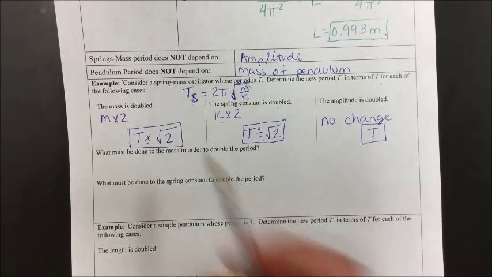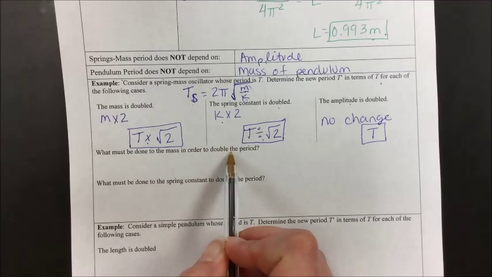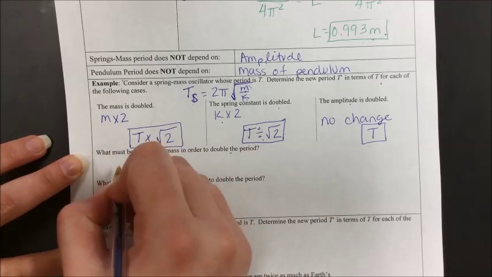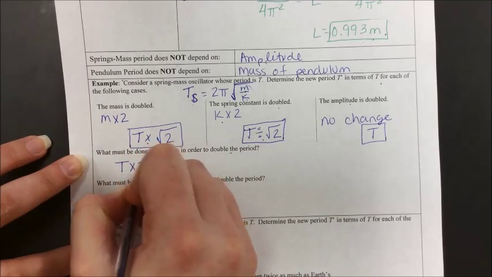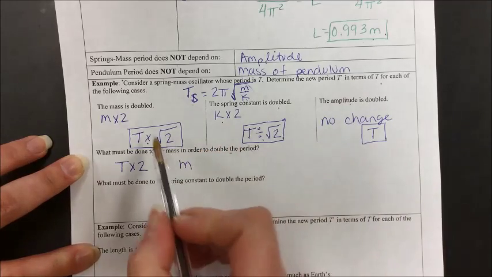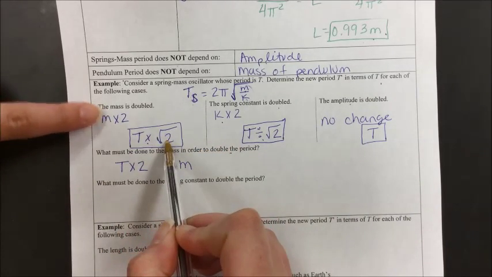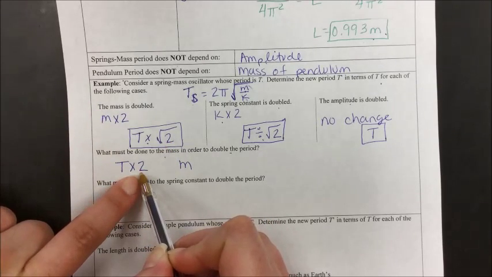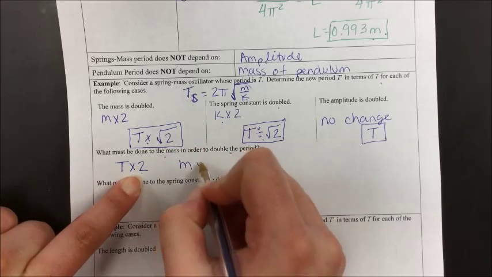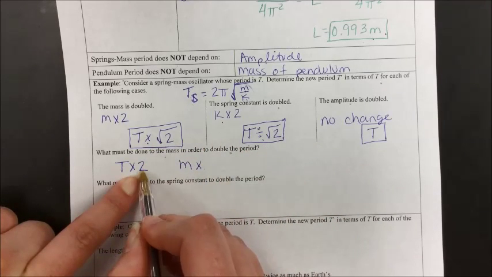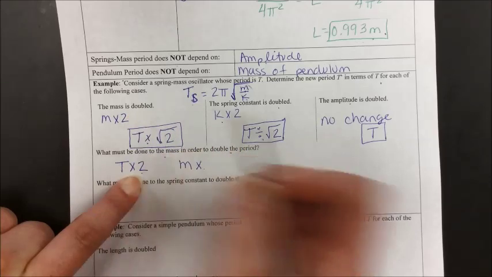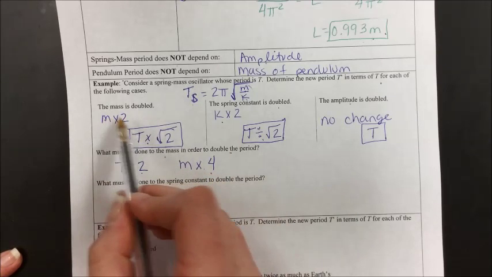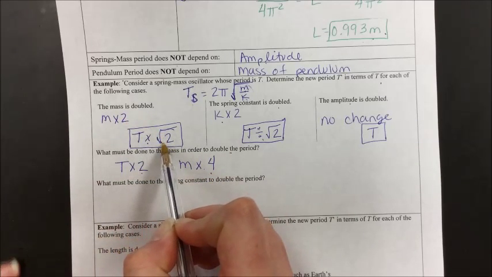Now for some of these, you have to go backwards. If I want to double the period, what do I have to do to the mass? So if I double the period, what's going to happen to the mass? I know that the square root of whatever I do to the mass is what's done to period. So to get 2, to go backwards, same sign, I want 2 squared. This is a square root, so to go backwards, I do a square. So I would have to quadruple the mass. If I had a mass times 4, the square root of 4 is 2.